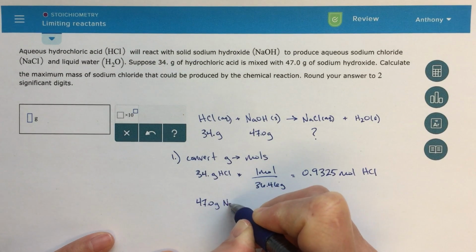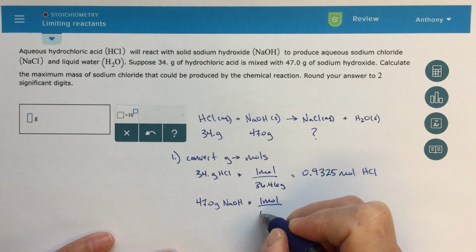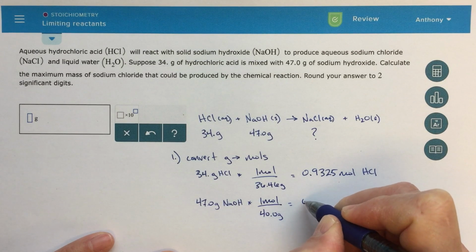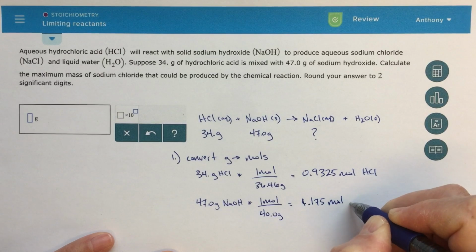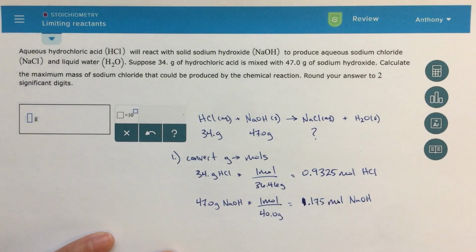Now 47.0 grams of sodium hydroxide. Again, a grams-to-moles conversion, 1 mole per 40.0 grams, gives us 1.175 moles of sodium hydroxide.